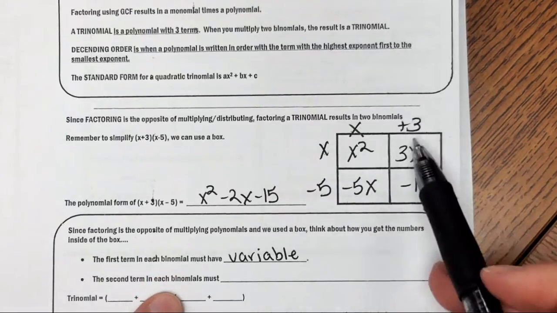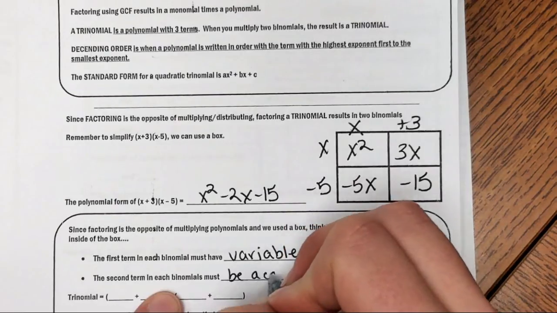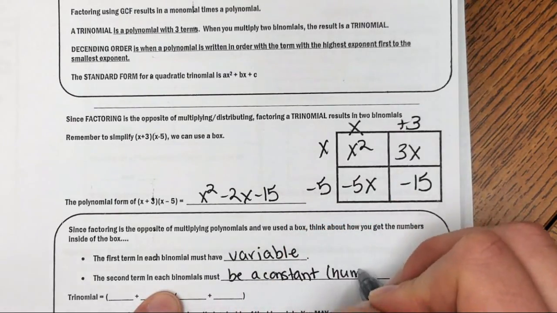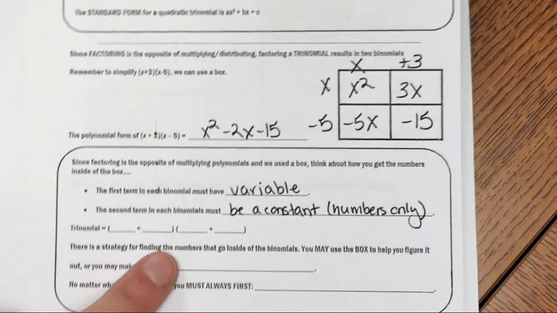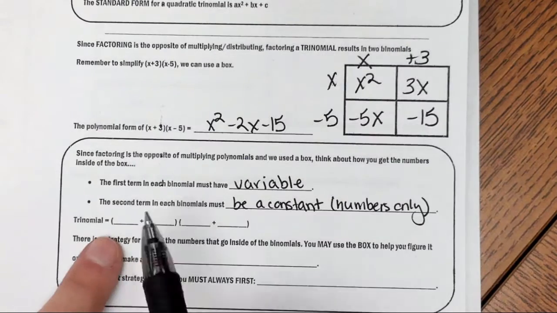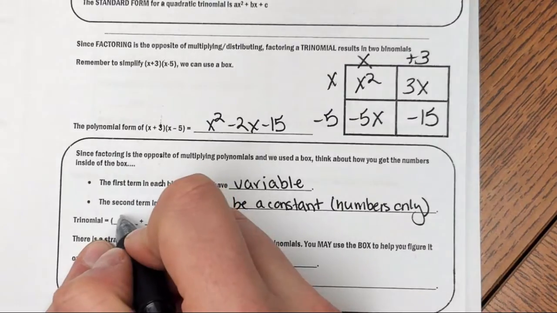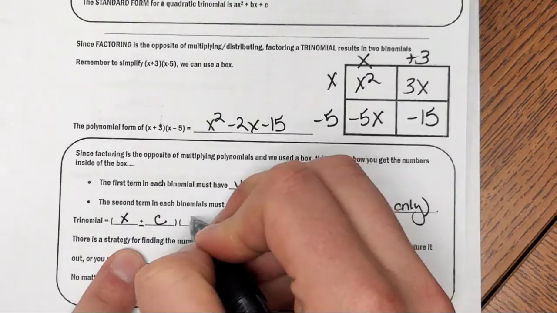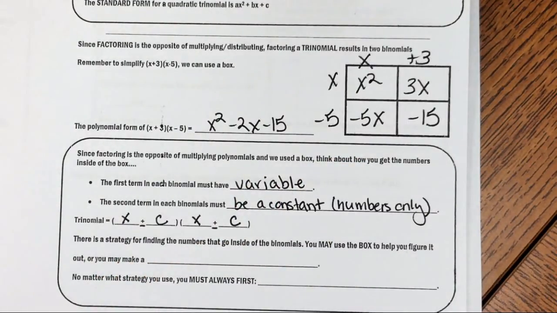The second term, the plus 3 and the minus 5, must be a constant, numbers only. So a trinomial here is going to be a variable x plus or minus some constant, times a variable x plus or minus a second constant.